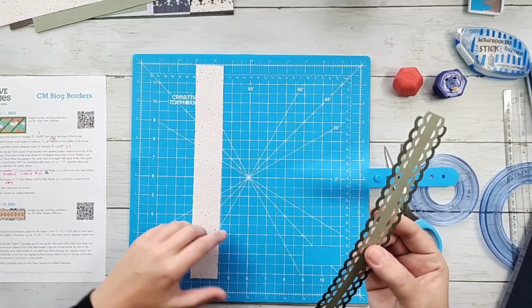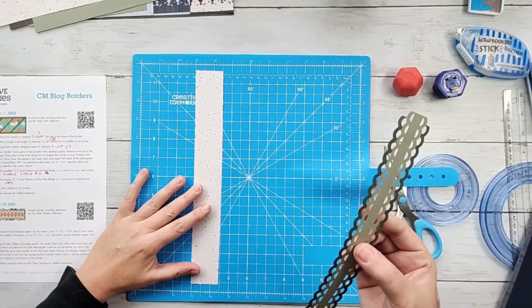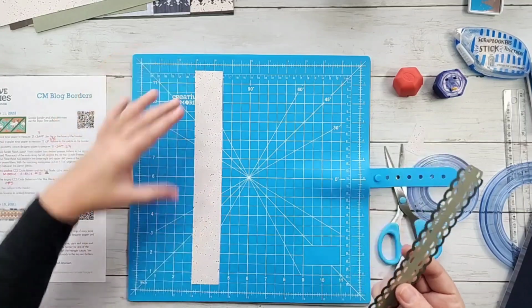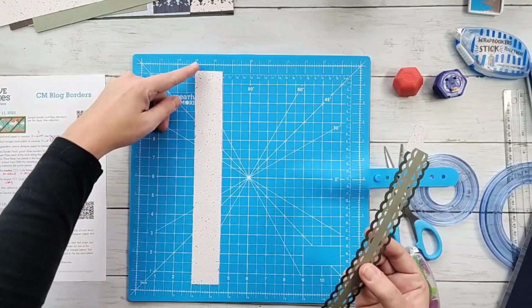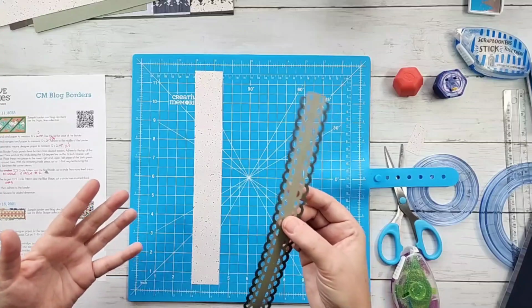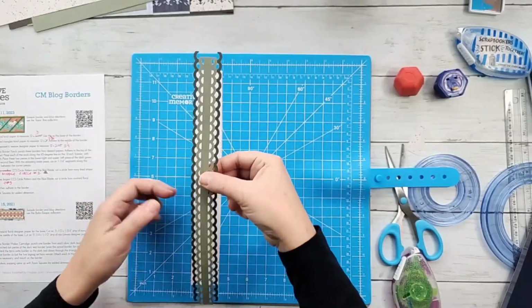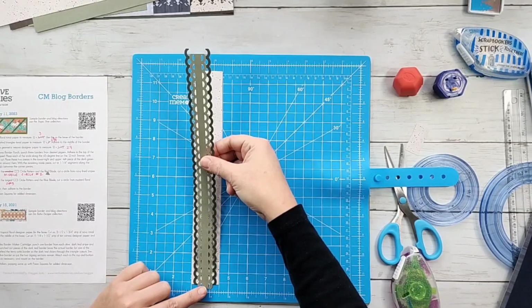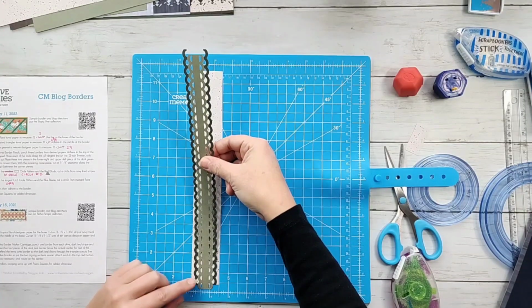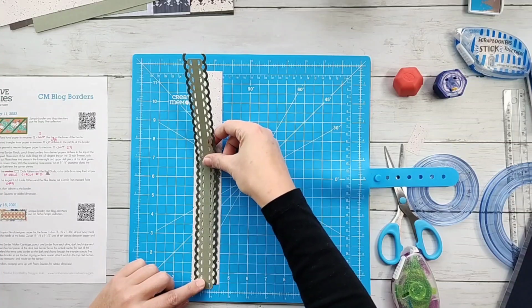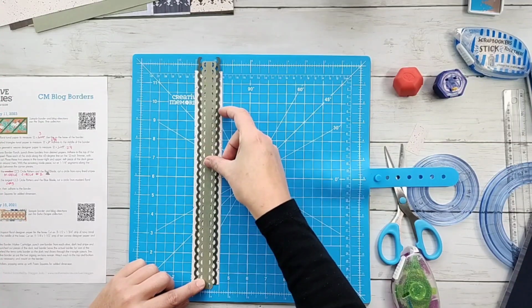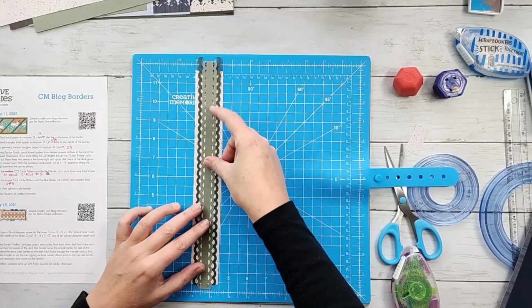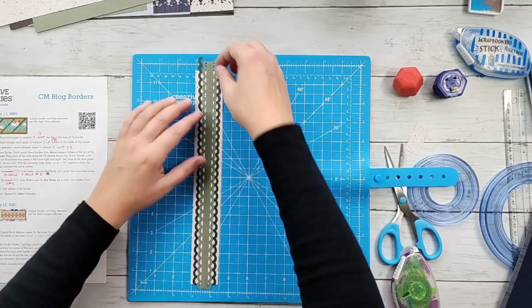Now with this, I want it to just go down the middle. Remember, my piece is cut a little short. I've got some room here at the top and the bottom. So I want to just make sure it overhangs. Just overhangs enough that I can cut some pieces off.